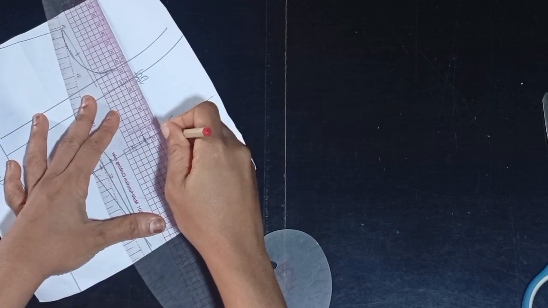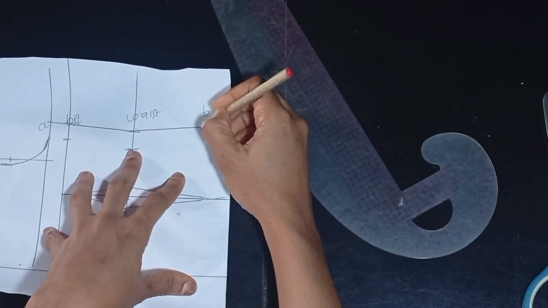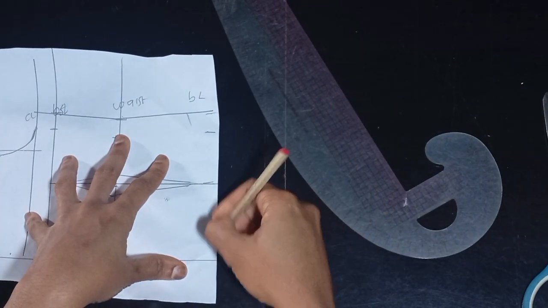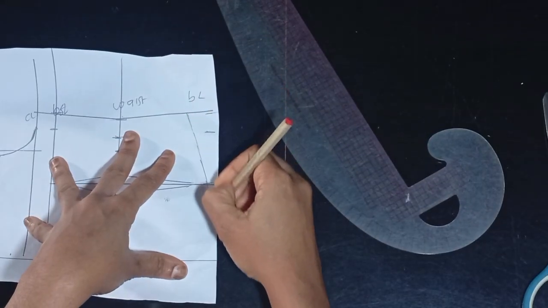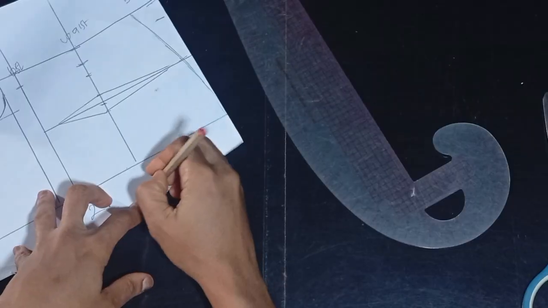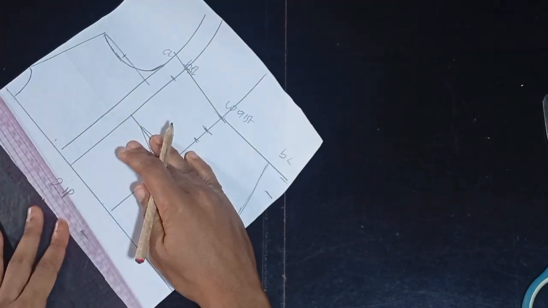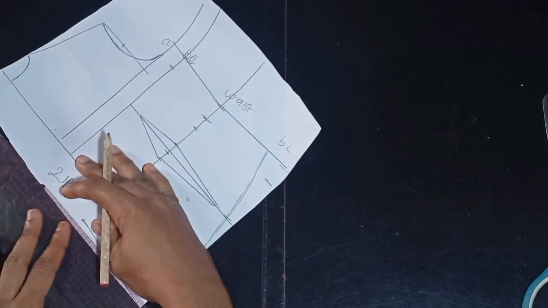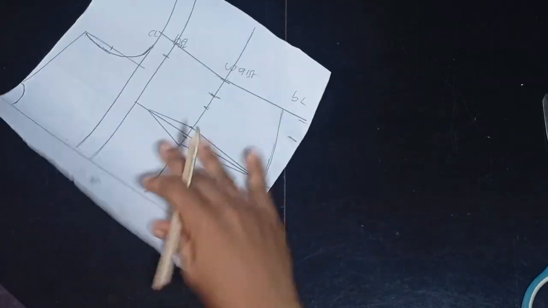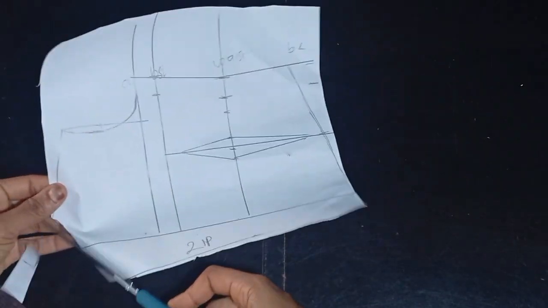Go ahead to connect this and also to this point. From here, I'll come up by 2 inches, just like we did for the front side, and I'll go ahead to connect. I didn't get to see the back, so I'll just be using this. For this side, at the zipper, I'll come in by half. This is to take care of the zipper bulge at the side of this dress. So I'm just going to go ahead to extend this. After that, I'll just go ahead to cut out my pattern.